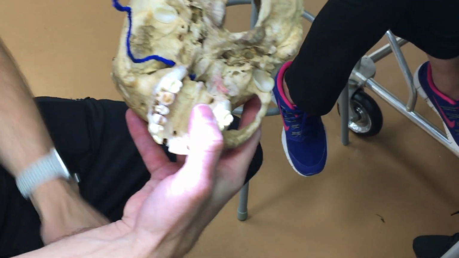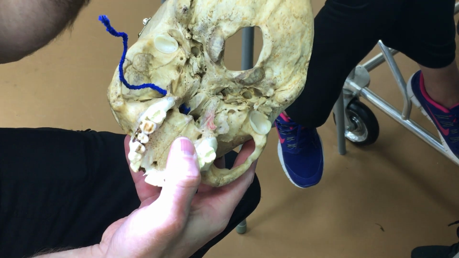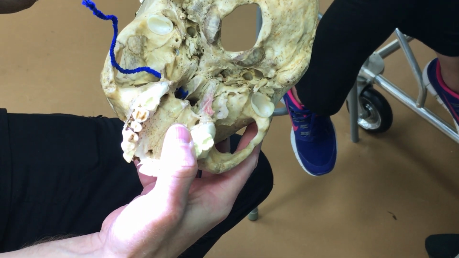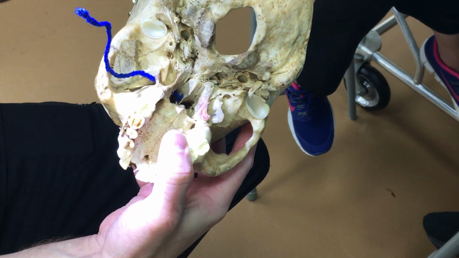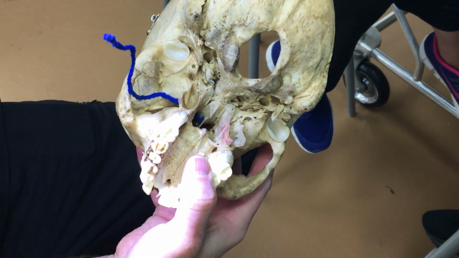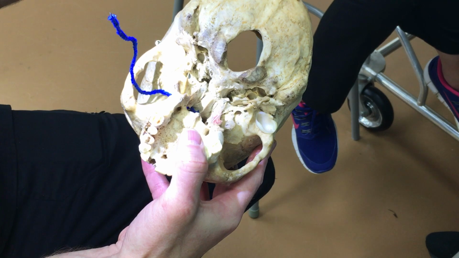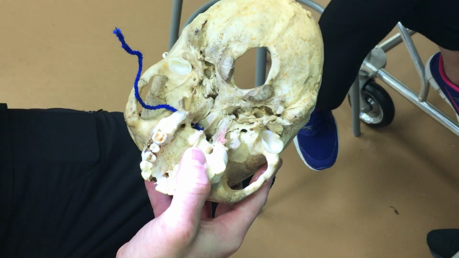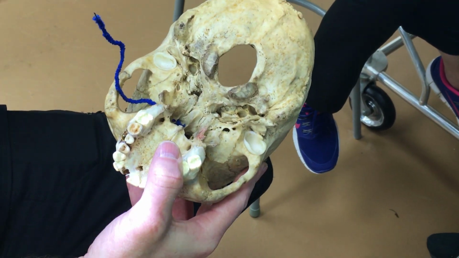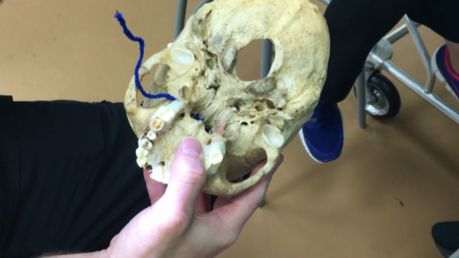We're making our way to the vomer, and where does the sphenopalatine artery run? It runs on the septum, on the bony septum. So if we follow from that vomer down the septum to this incisive canal, from the maxillary artery, we've made a full loop around.